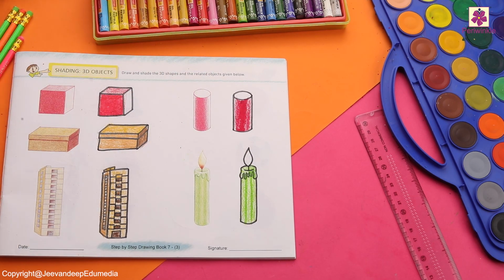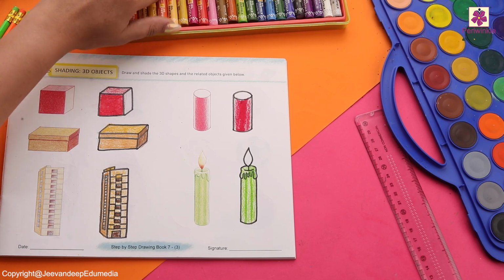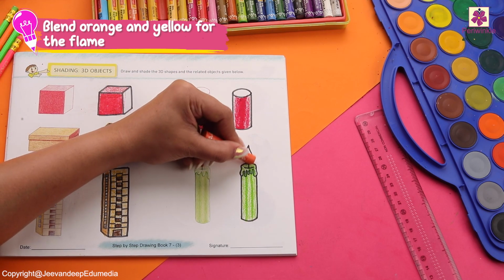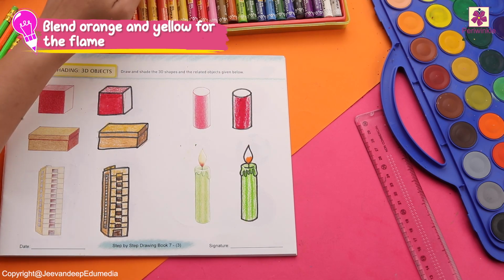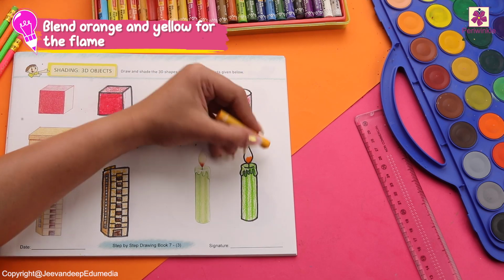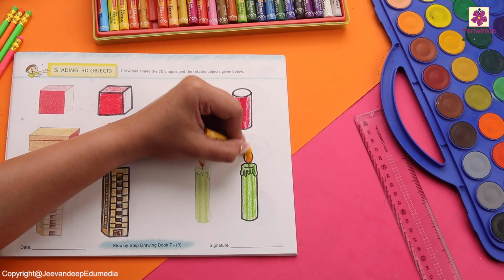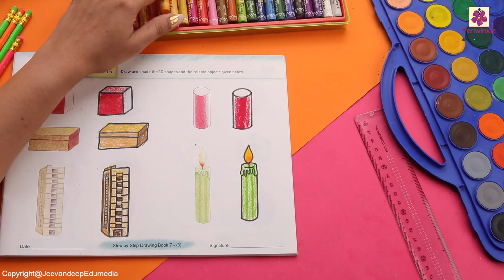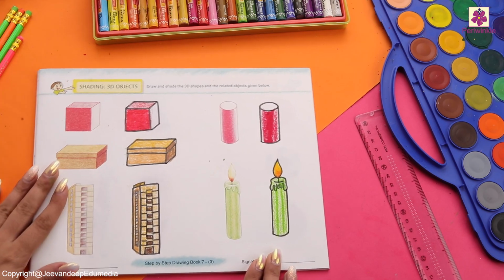That's great. And finally, do orange and yellow right here. This looks beautiful. All our 3D objects are ready.